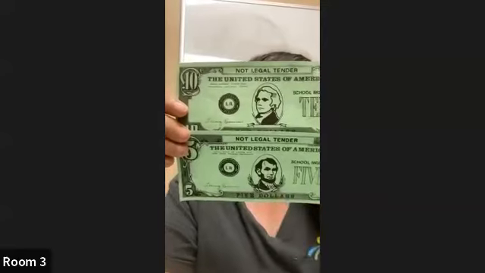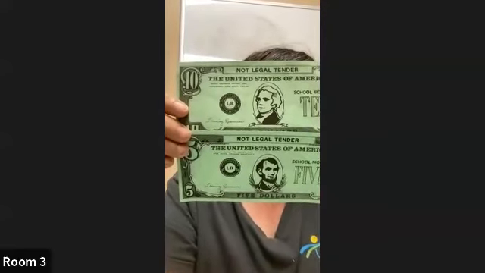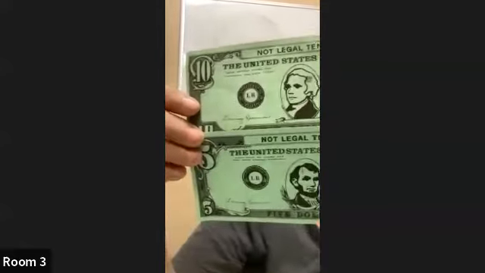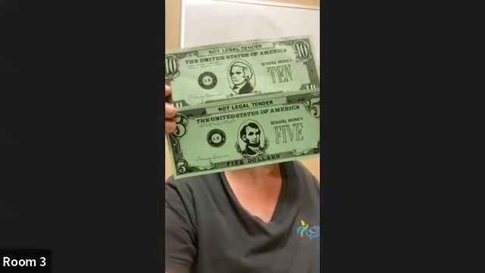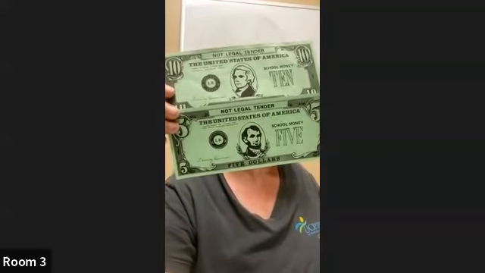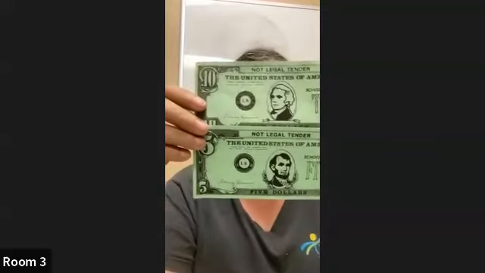Start with 10 because 10 is higher, and then count 5. You already have 10 with those two hands, so add 5 more. Put that hand down. How many fingers do you have right there? 5. So go 11, 12, 13, 14, 15.